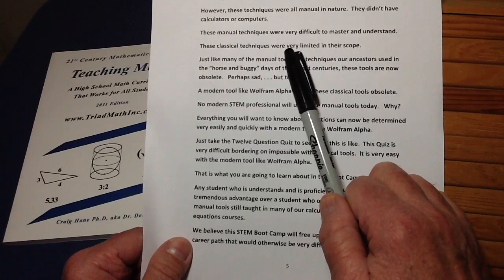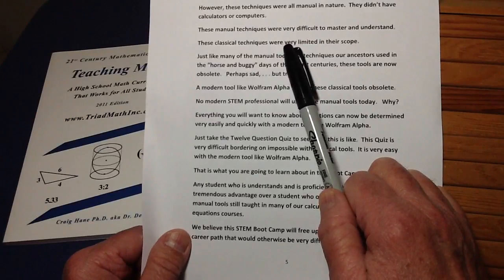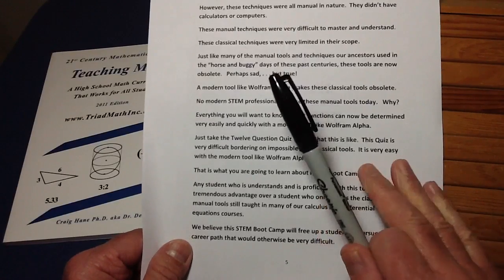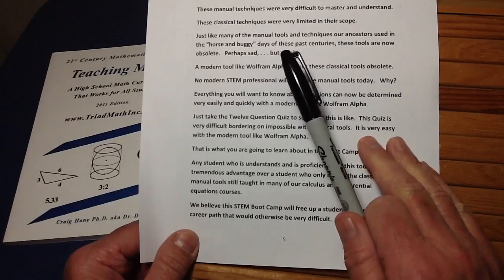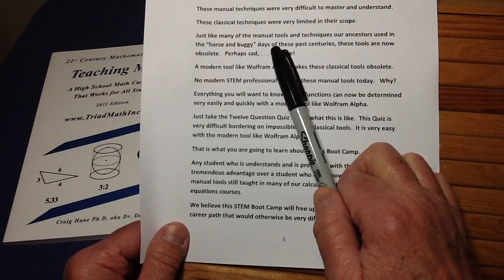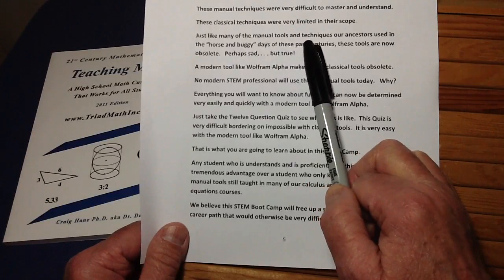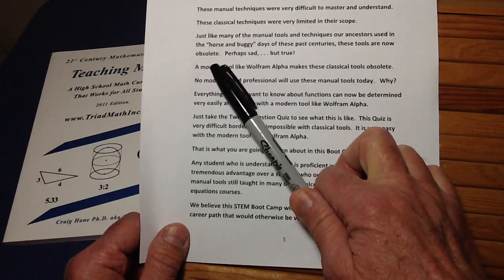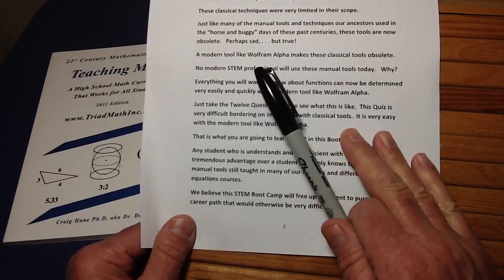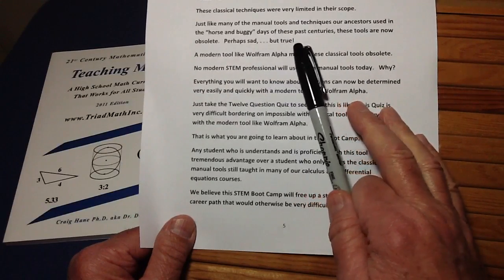We have to rig up the problems in calculus and differential equations so students can solve them. You just can't take an arbitrary STEM problem and expect them to solve it with these manual techniques. They just don't work. I think of these as horse and buggy days. Now, those were wonderful days. Compared to before horse and buggy days, it was great. But they're now obsolete. Now, this may be sad, and a lot of math educators don't like to face up to it. They still want to teach it, but it's true.